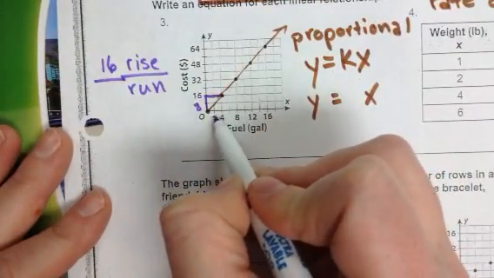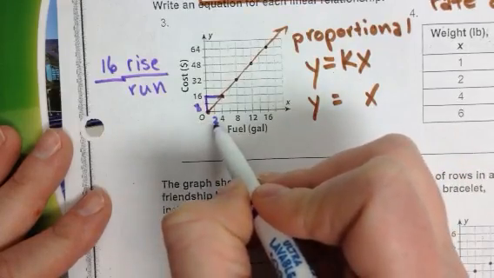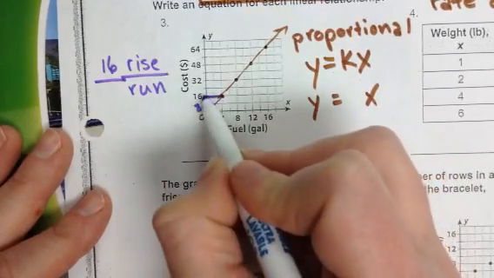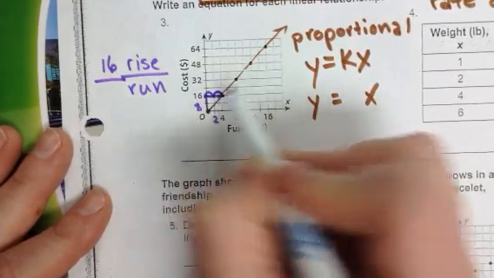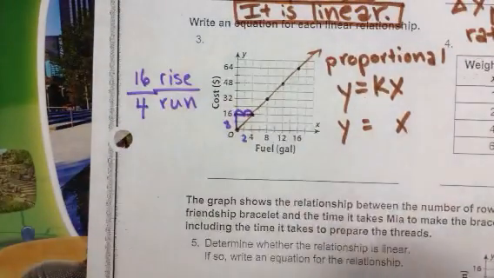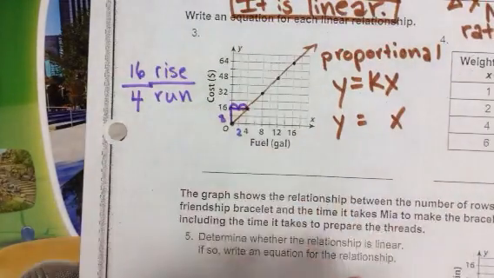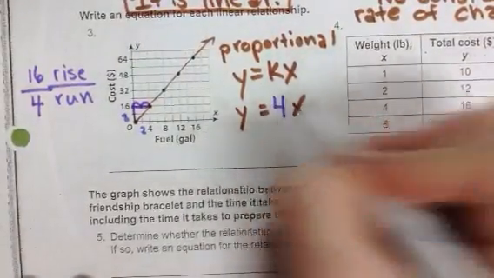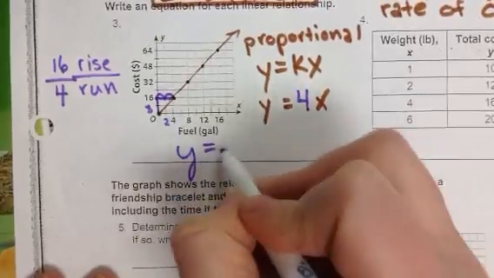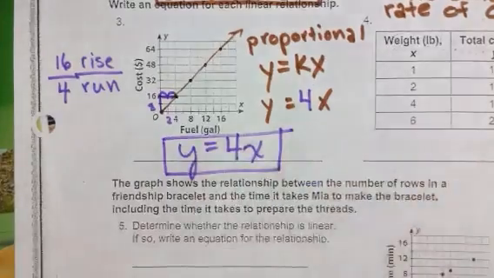My run, this axis down here, the horizontal x-axis, is counting by 2s. So whenever I do my run, I'm counting by 2s. 2, 4. Remember that you definitely want to simplify slope. So 16 divided by 4, I'm just going to get the integer 4. So I'll write it down here on this line. y equals 4x is the equation that represents that graph.